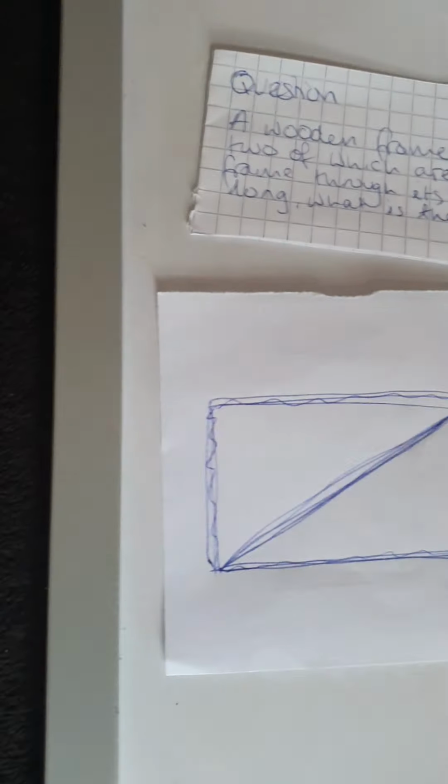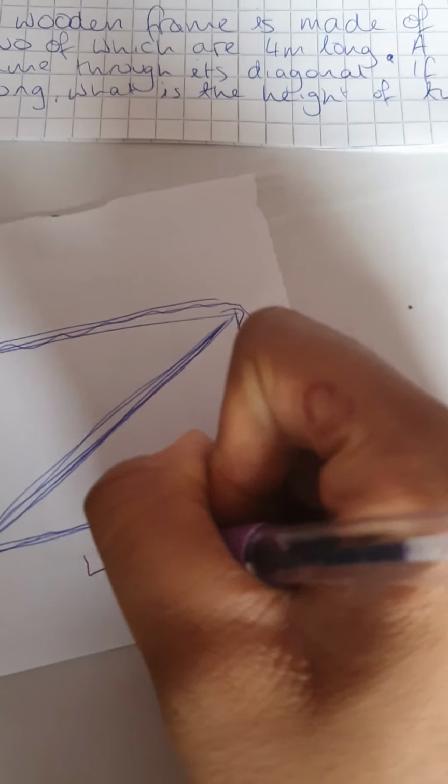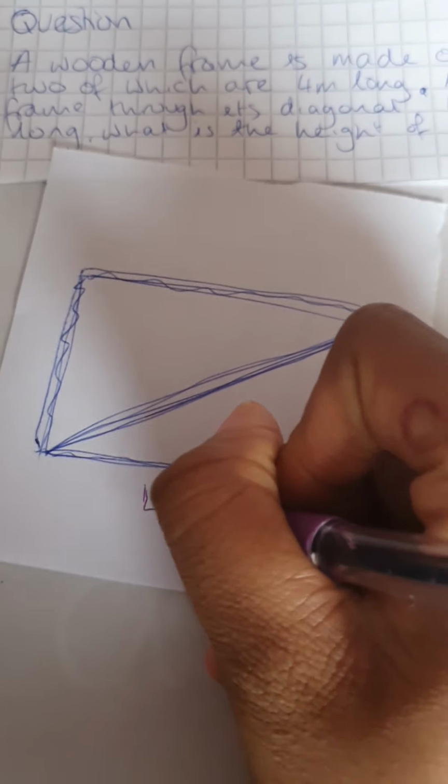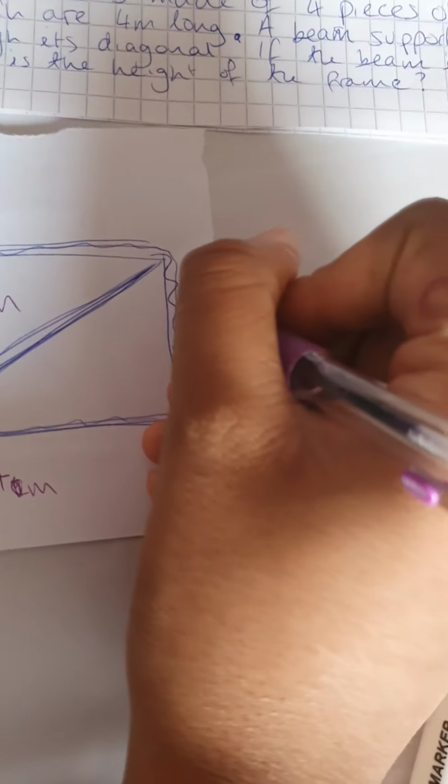I'm just going to get my pen and add in the information we know. We know that this here is 4 meters. And we know that this here is 5 meters. That means we are trying to find this missing height here.